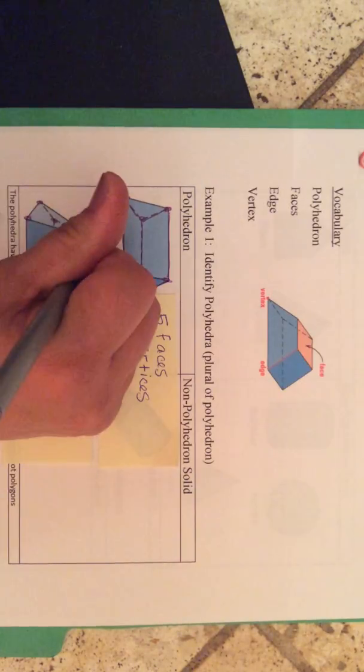So go ahead and write this down. This shape over here is a polyhedron. It has, in this case, 7 faces, 7 vertices, and 12 edges. So if you take a look at the vertices, 1, 2, 3, 4, 5, 6, and then the one on top is 7.